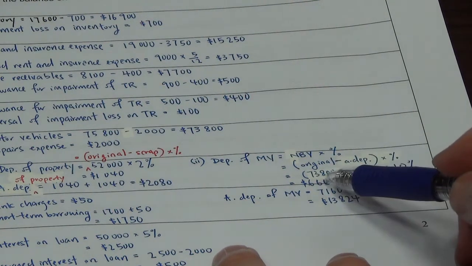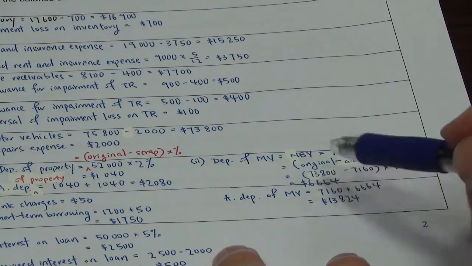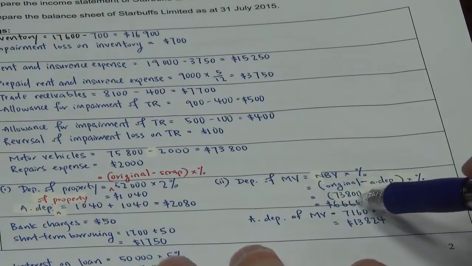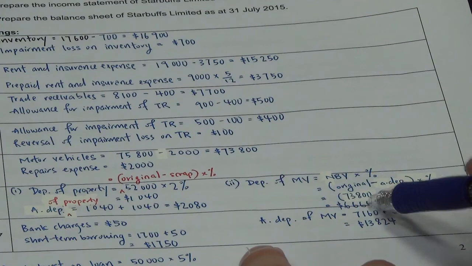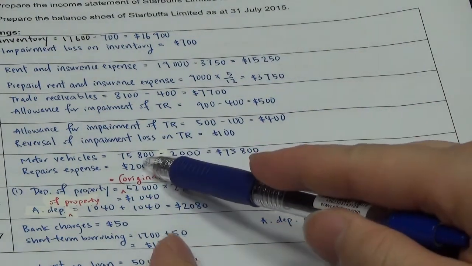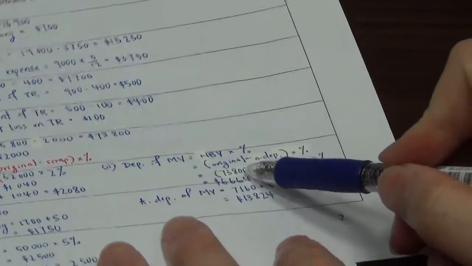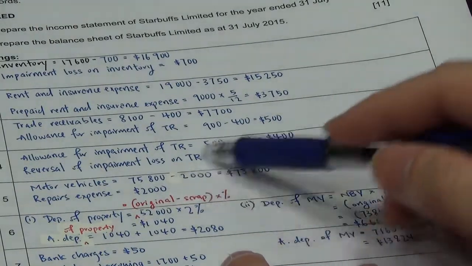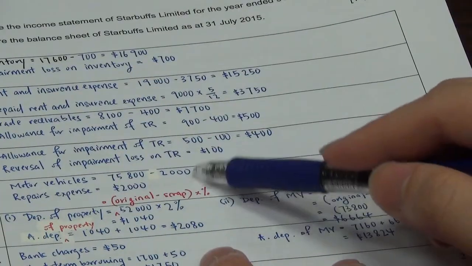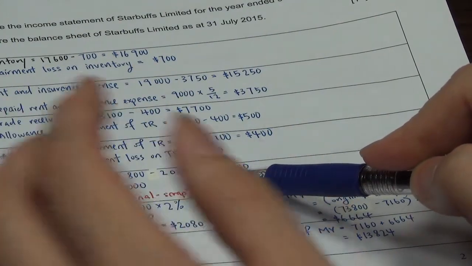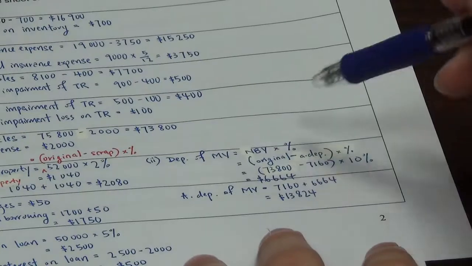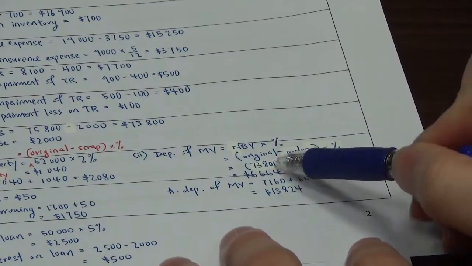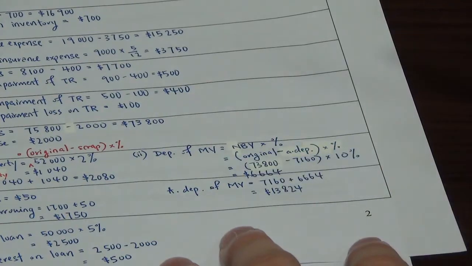Notice over here, what number do I use? I use 73,800. This is the new original figure for motor vehicles. If you look at the front of the question, motor vehicles is 75,800. So why do I use 73,800 here? Because after adjustment, 2,000 is not motor vehicles at all, so you must remove it. So the original value is actually $73,800.